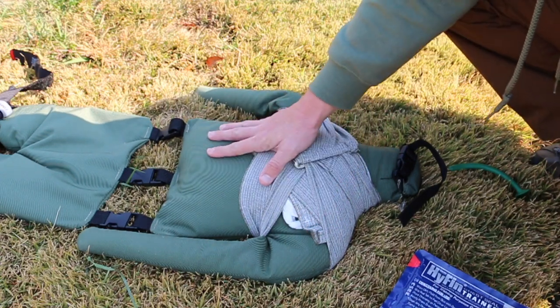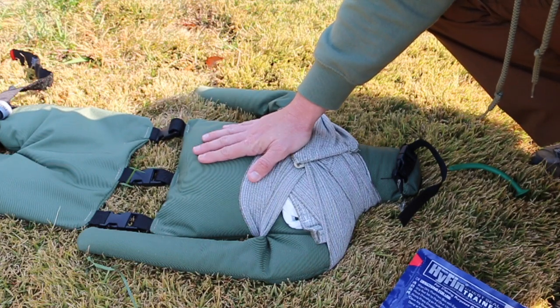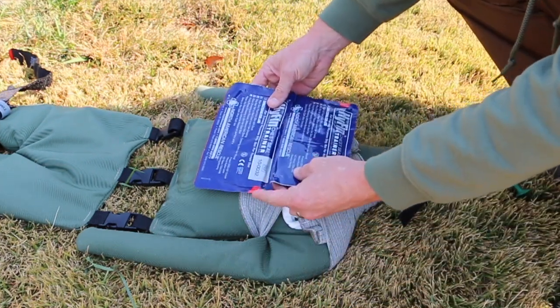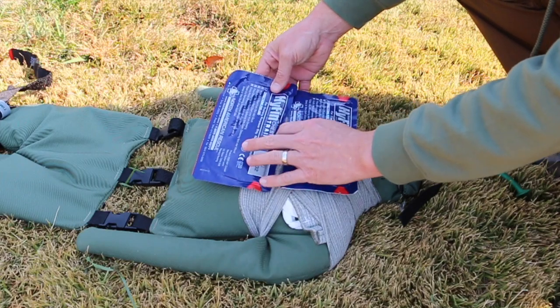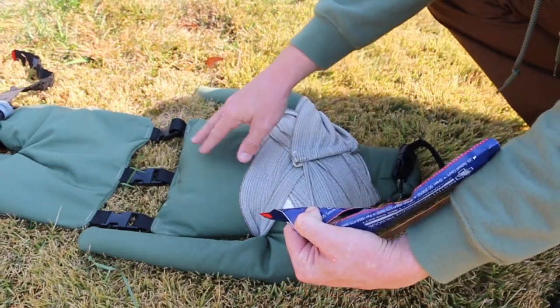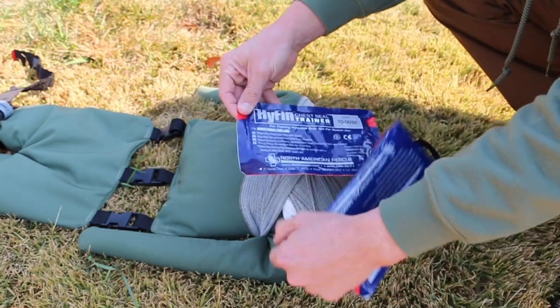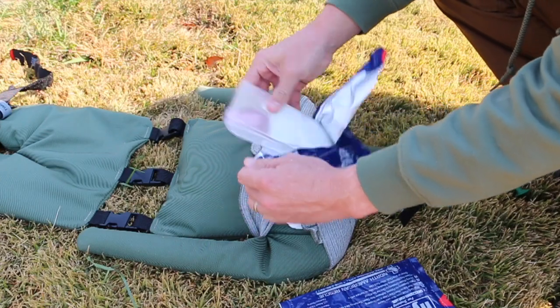But here there's nothing to push against. Everything just moves around. So the best thing we can do here is seal it up. So we're going to use the Hyfin chest seals here. This is the vented, like I said. So they come in a dual pack. This is going to be for penetrating trauma. So we've got a hole in the chest that we want to seal up so it doesn't become a tension pneumothorax. So we pull the red tab.